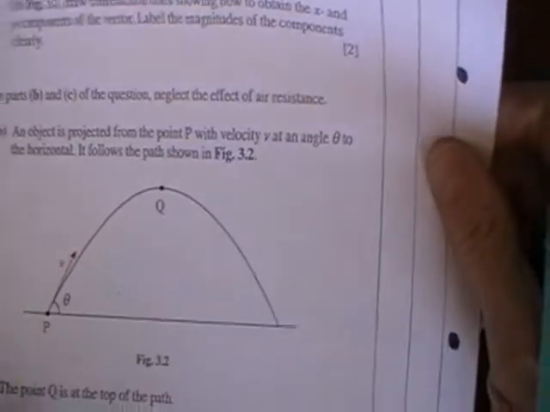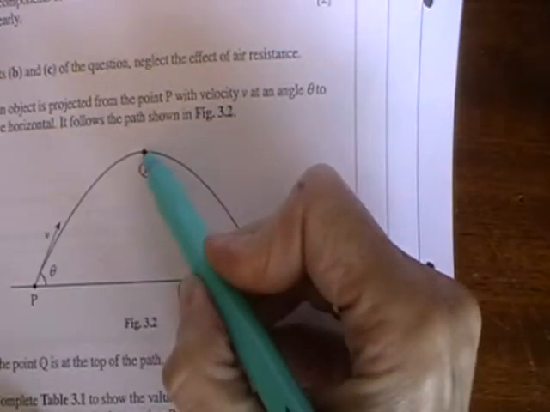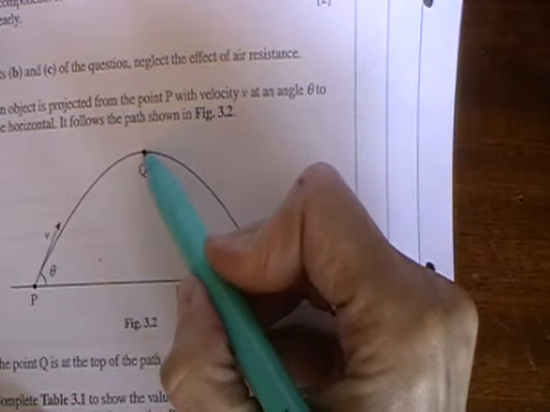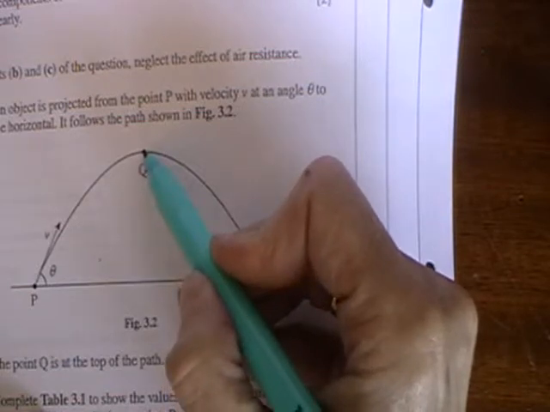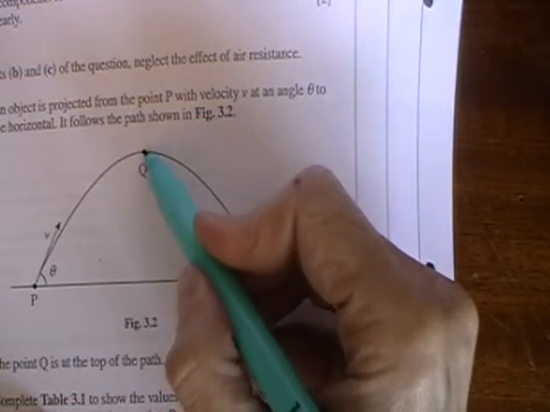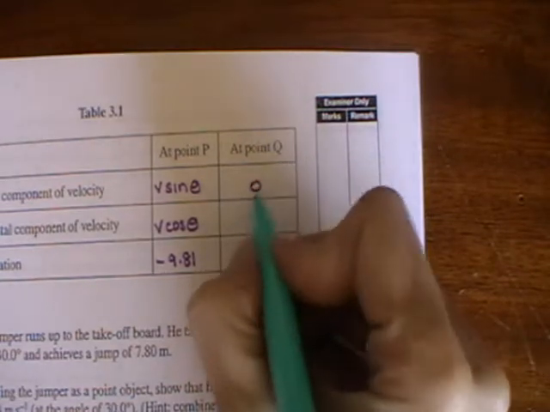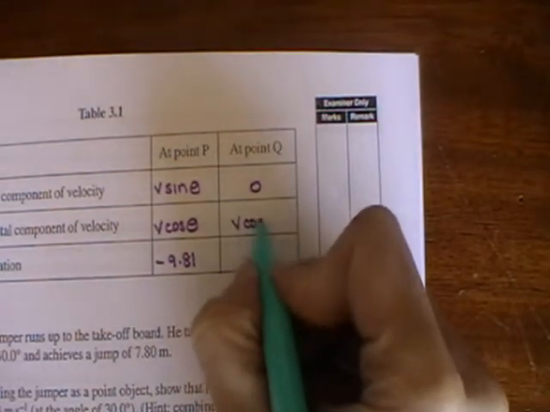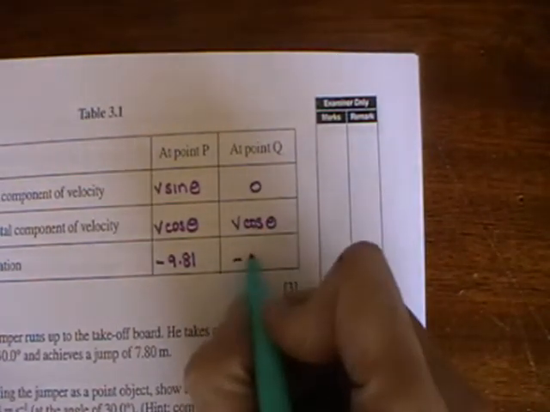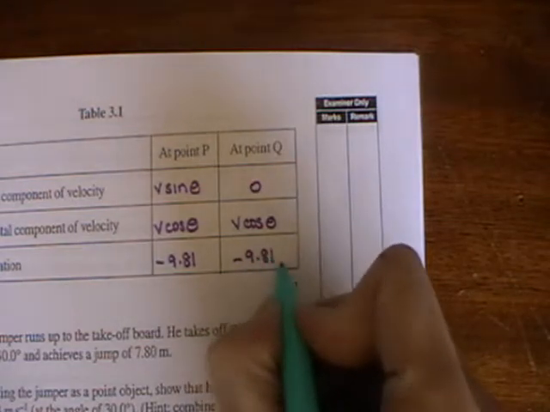Now, at point Q, it's at its maximum height, its vertical velocity has decreased to 0, its horizontal velocity hasn't changed, and it's still subject to an acceleration of minus 9.81. And so that is going to be 0, horizontal hasn't changed, and acceleration is still minus 9.81.